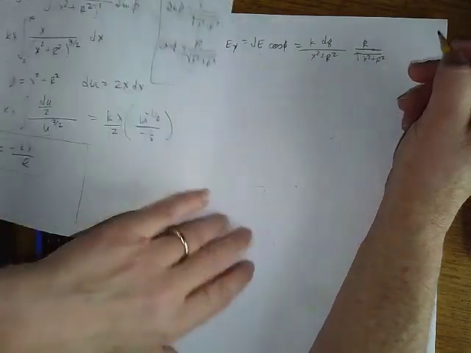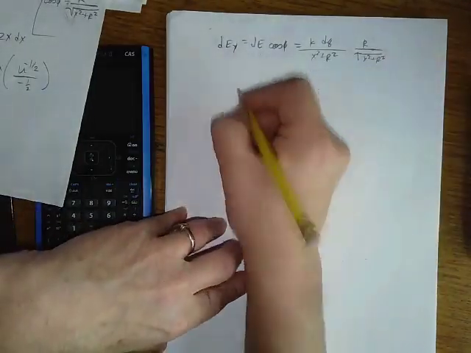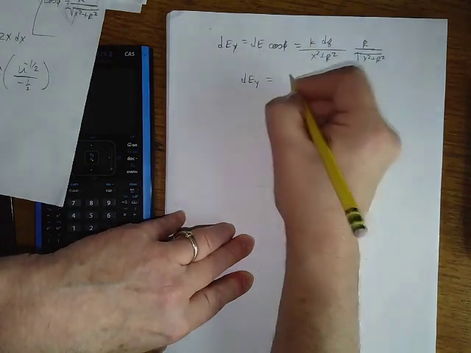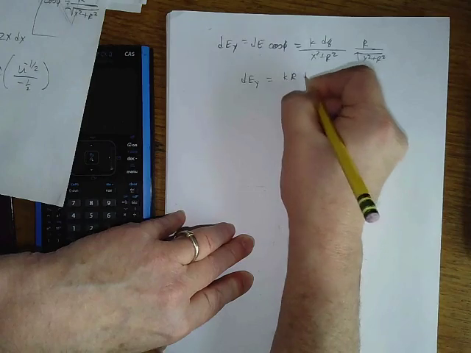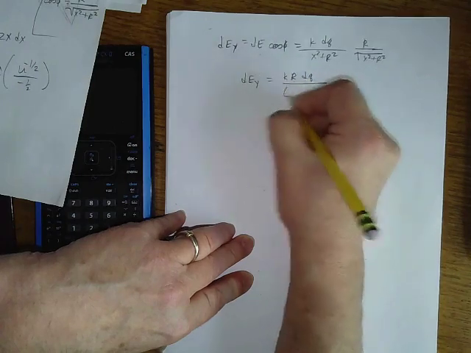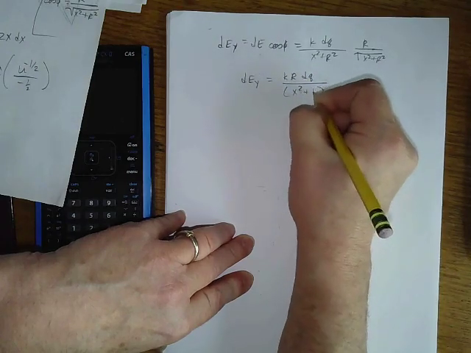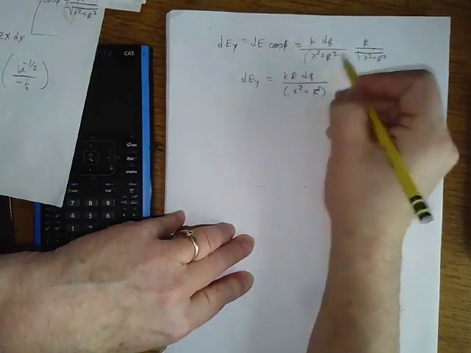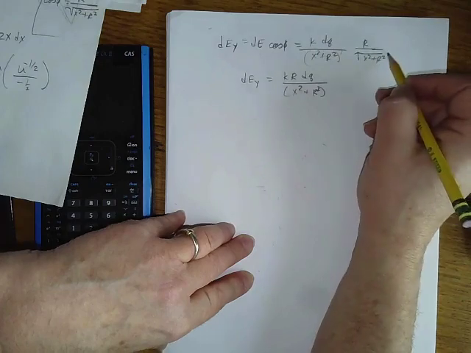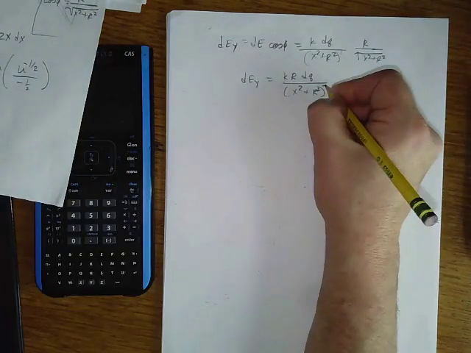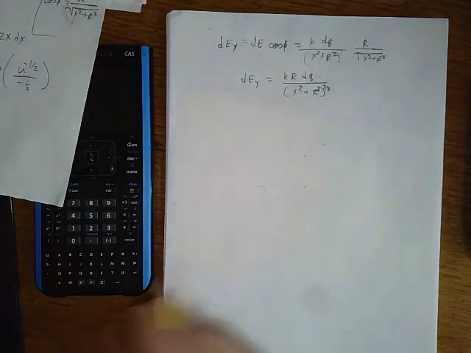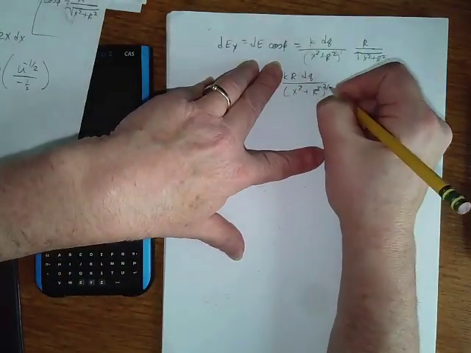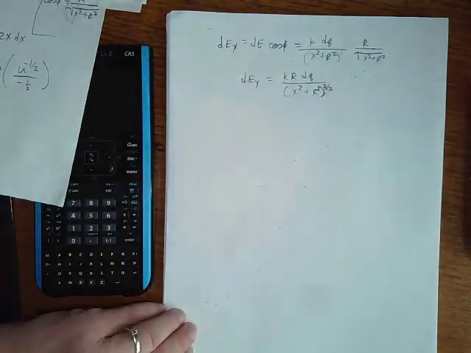And so overall our dE_y becomes k R dq over this fun friend of ours, x squared plus capital R squared to the 1 power times to the 1/2 power, so add exponents to the 3/2 power.